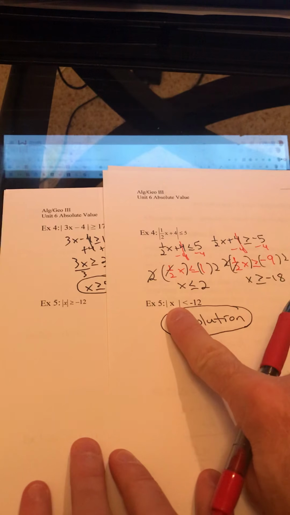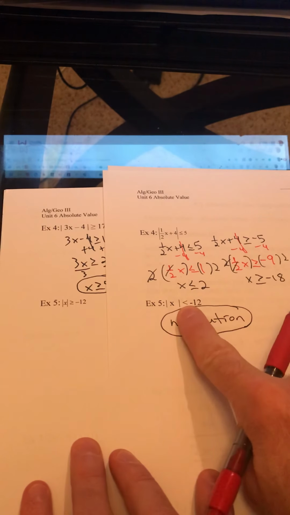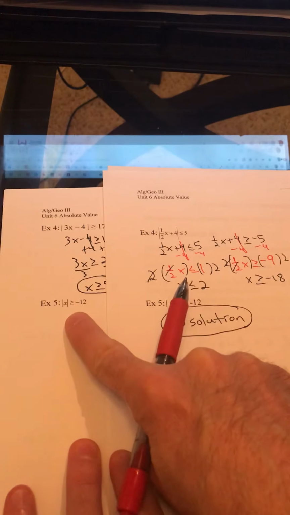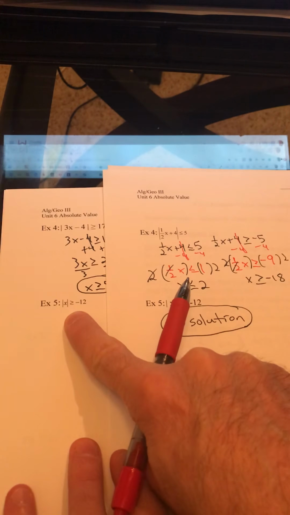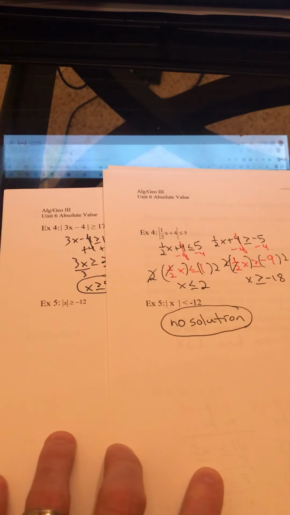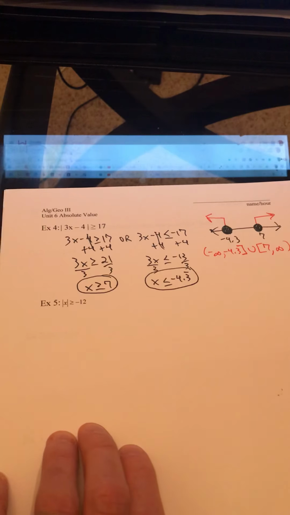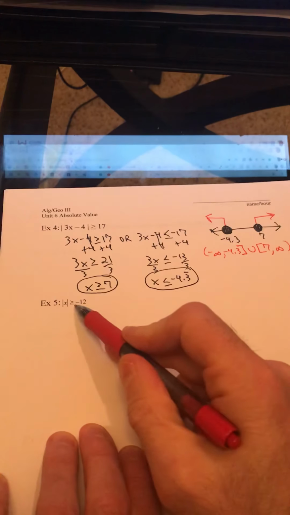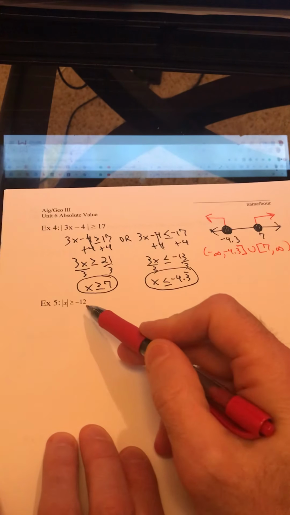An absolute value will never be less than a negative number. Number 5 on this set, though, will not be no solution. When you have an absolute value greater than or equal to a negative, that will always be true. So when it's less than a negative, it's no solution.